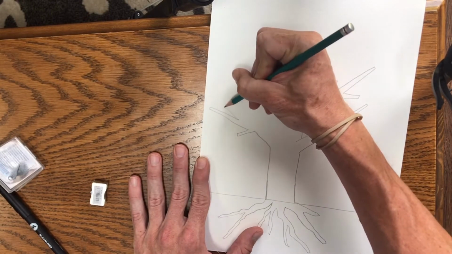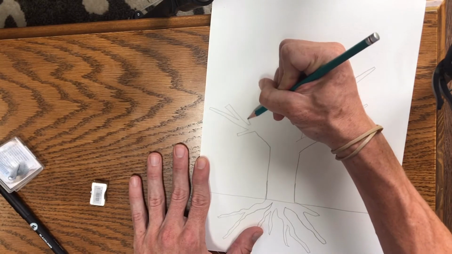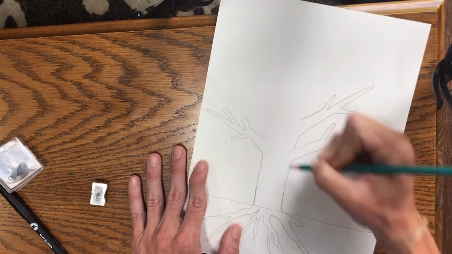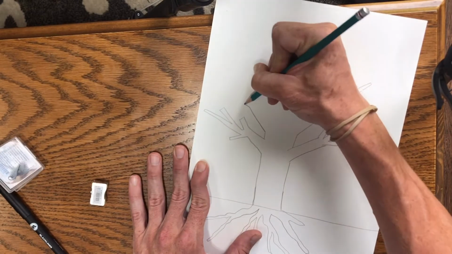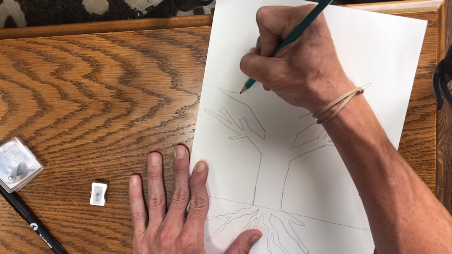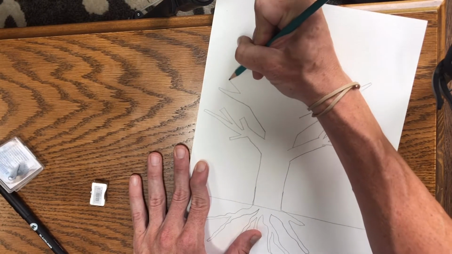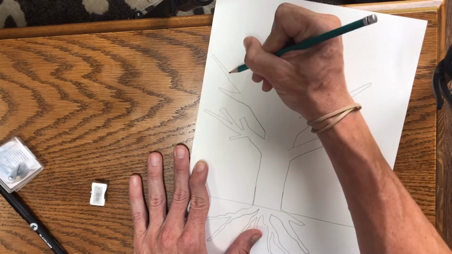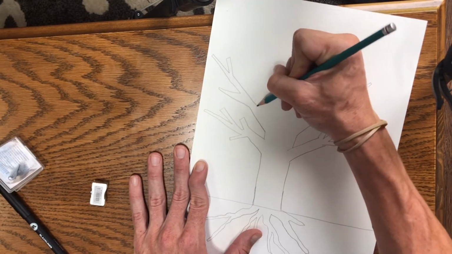So don't be afraid to make some mistakes though. Mr. Mariani still makes lots of mistakes, and that's how I get better at being an artist, is I make some mistakes and I say, how can I fix those mistakes? And when I learn how to make those mistakes and fix them, that's when I'm learning my art.